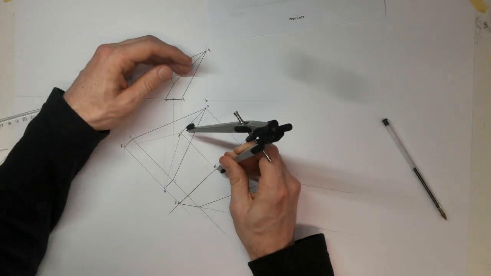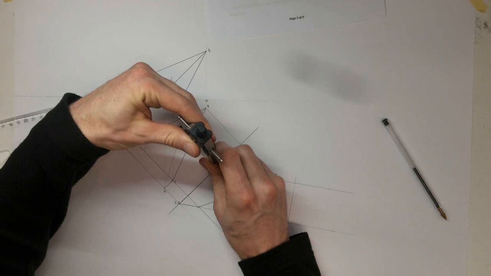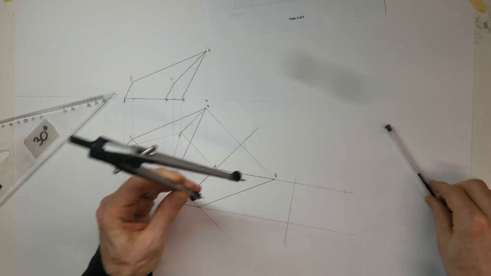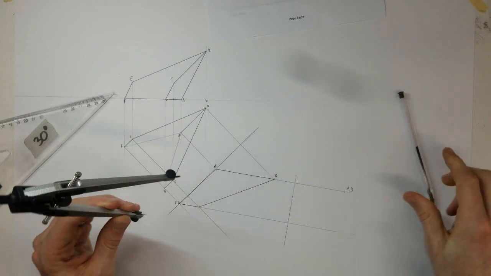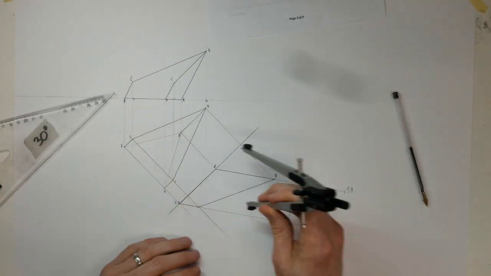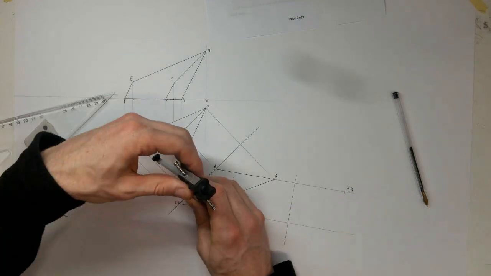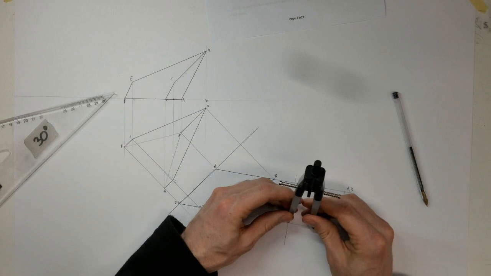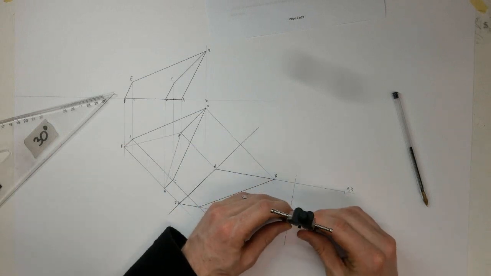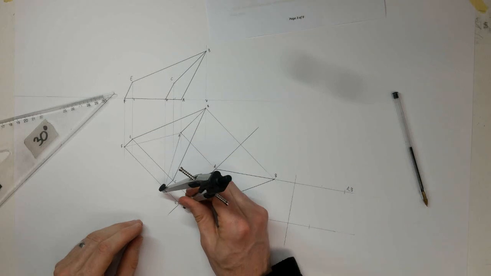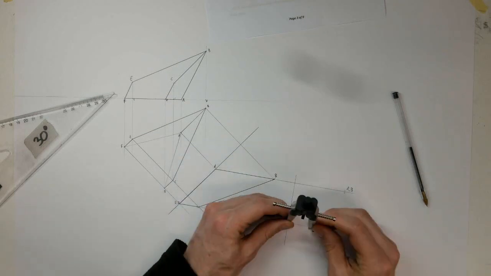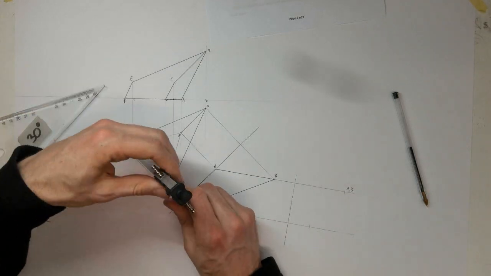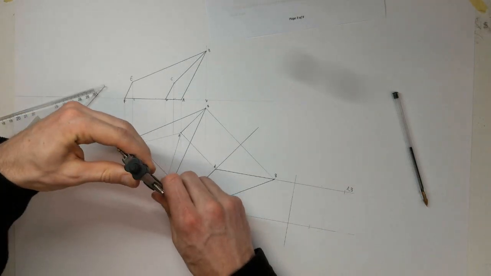So that's where I'm going to be taking my distances from. So AB, that's A comma B. C. There. D is actually also there. And then down here for F and E, which are the same lengths too.